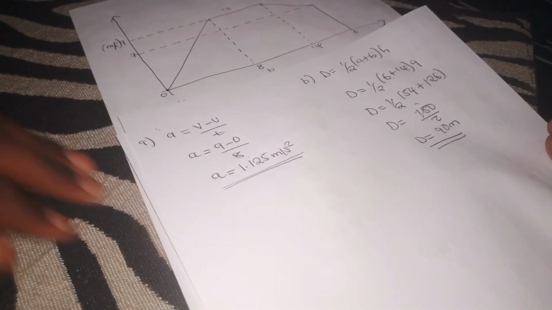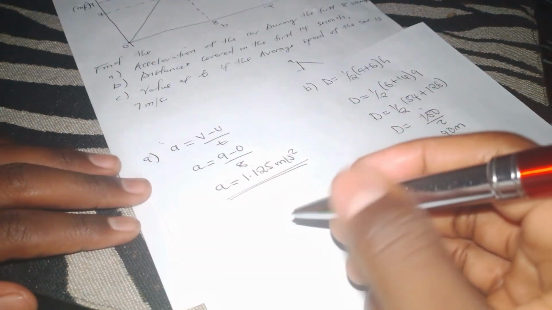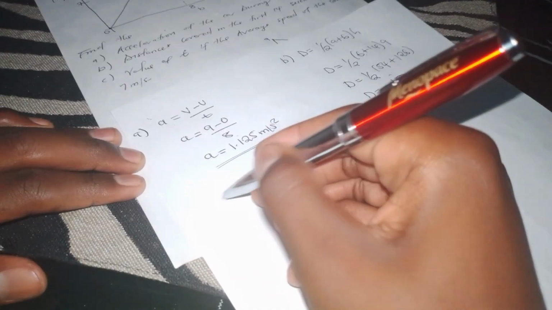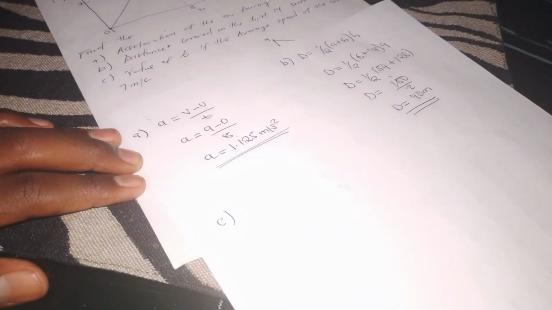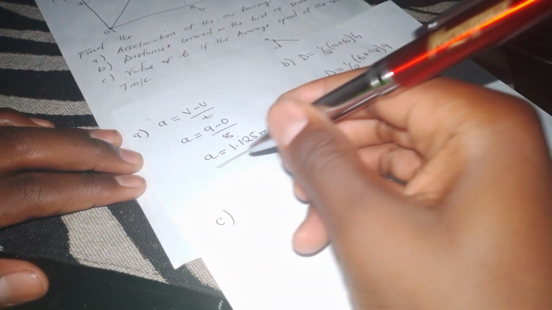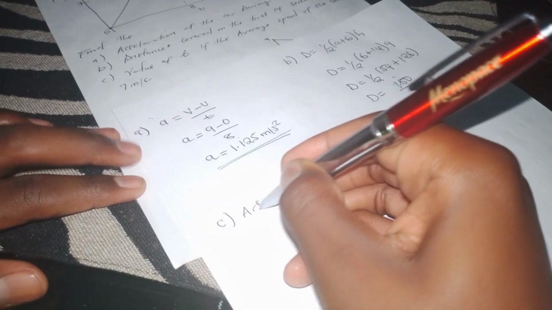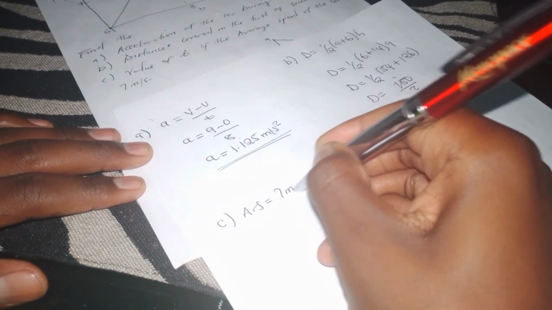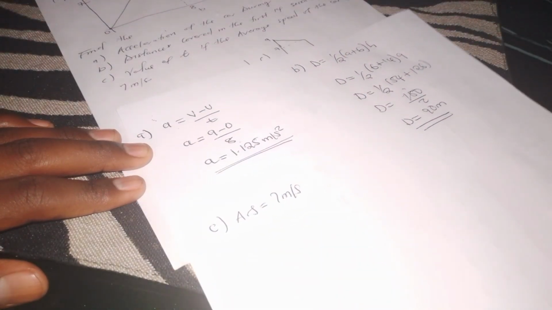Question C is saying, find the value of t if the average speed of the car is 7 meters per second. So, question C, the average speed is equal to 7 meters per second. Then we are asked to find the value of t.